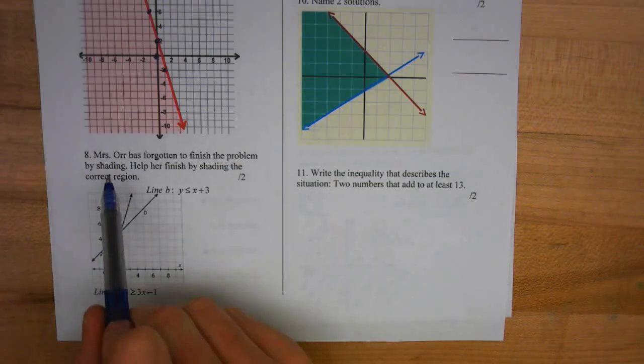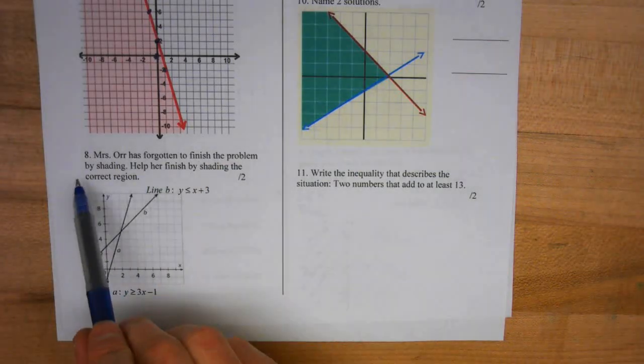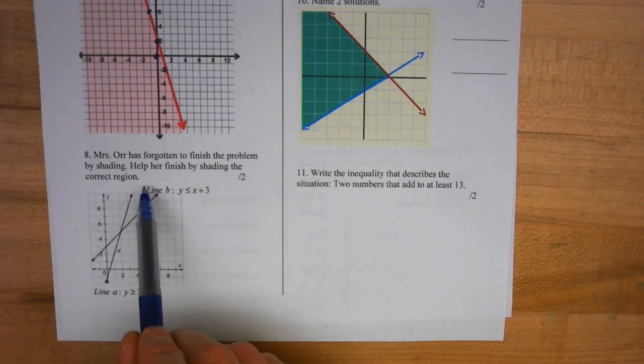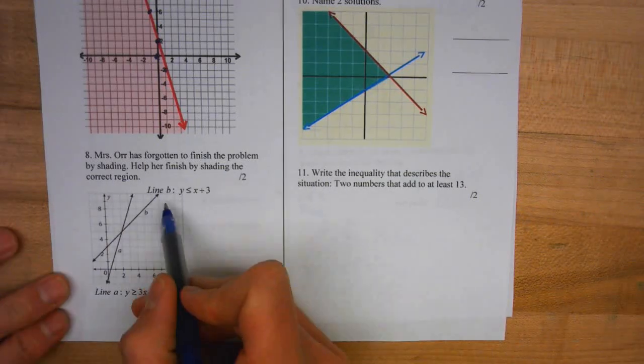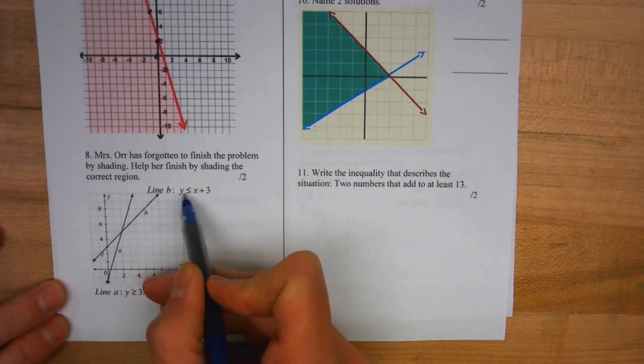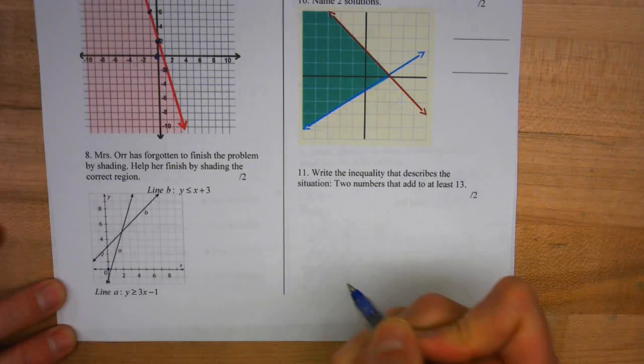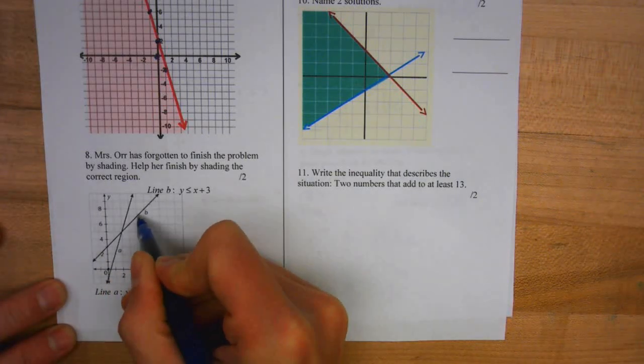Okay, Miss Orr has forgotten to finish the problem by shading. Help her finish by shading the correct region. Okay, so great. So we have line B right there, and we want to pick a test point for line B. And so I'm going to pick 0, 0 again, and we're focusing on this line now, all right?